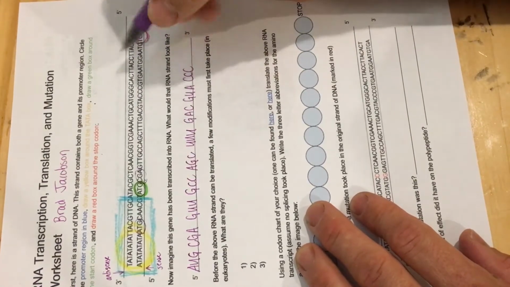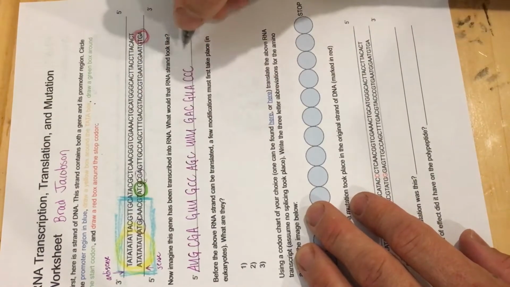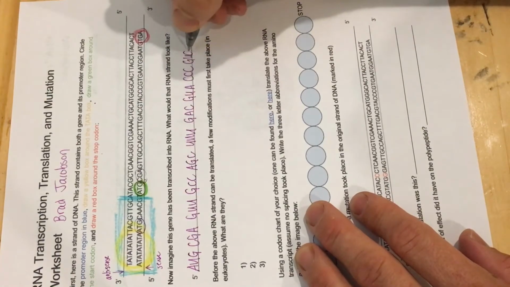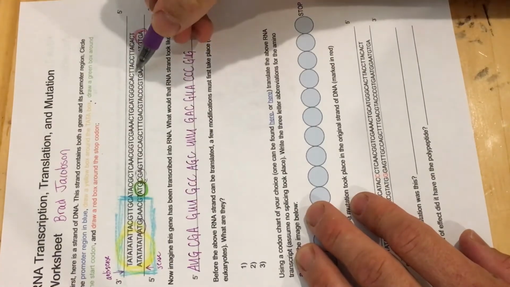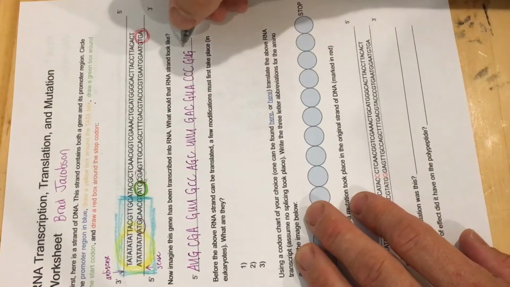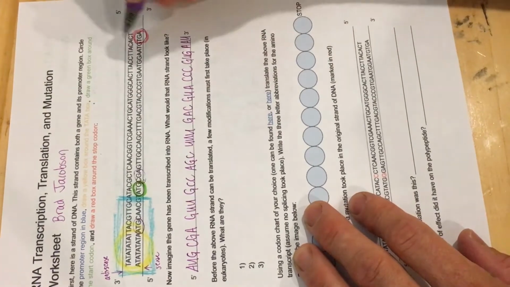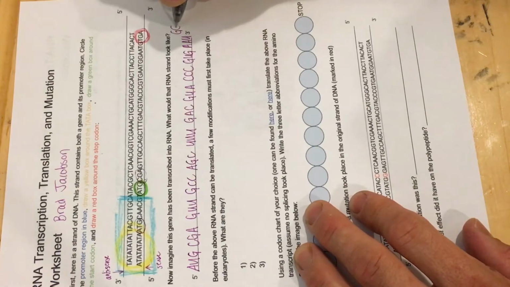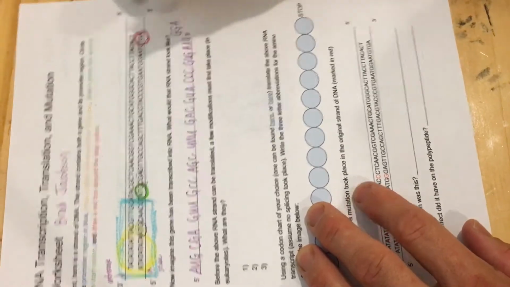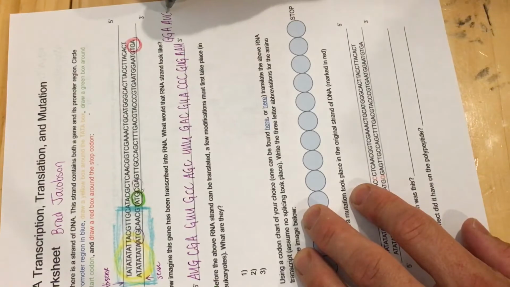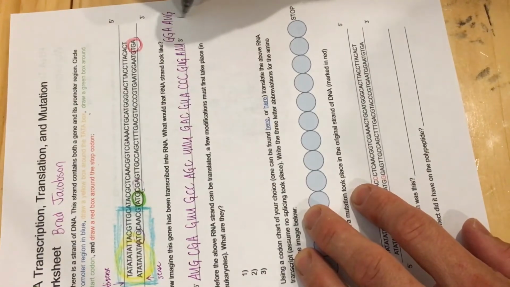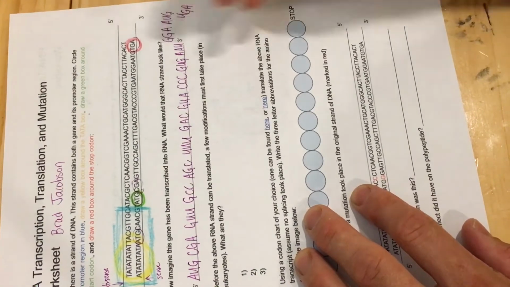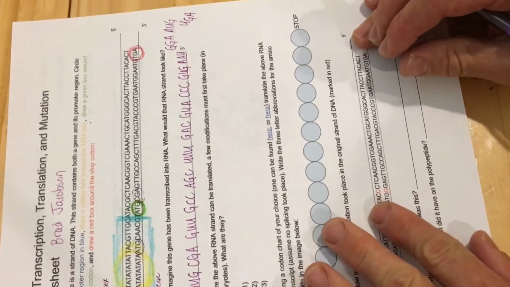CCC, it's a long gene. GTG, GUG, right, because the T becomes a U. And then AAU. GGA, and then another AUG, and then finally UGA. It's kind of going off the page over there.